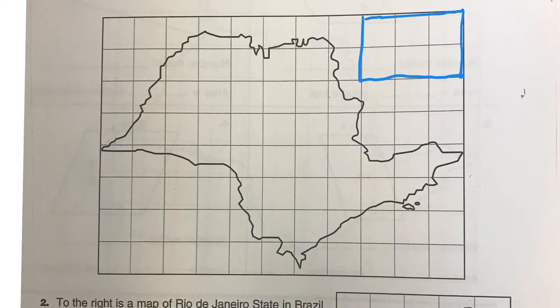I'm going to start the easy way with rectangles. If I look at this part right here, those are full rectangles, and that is 2 by 5, so that's going to be 10. And what about this right here? That's going to give me 6 more.